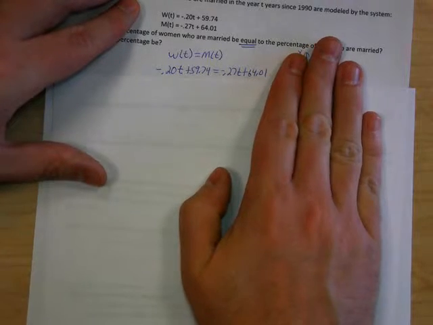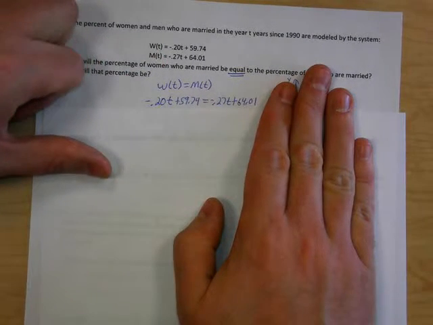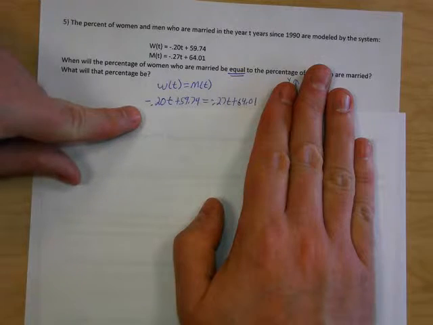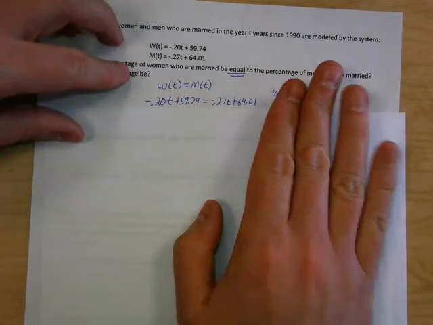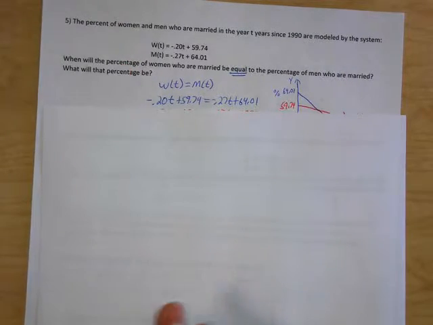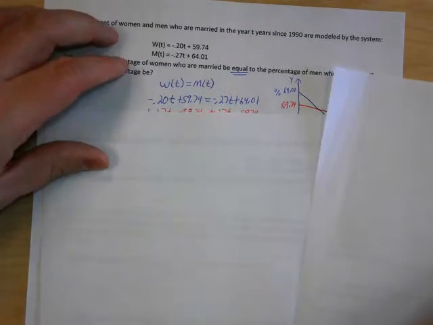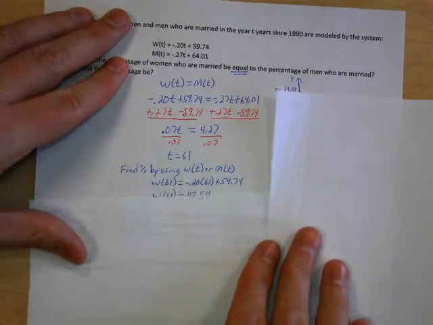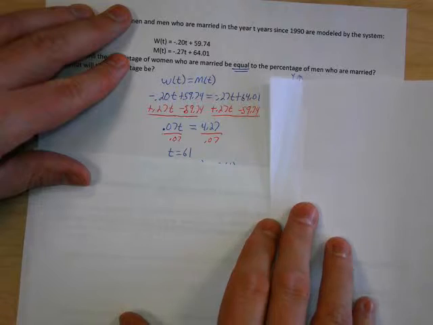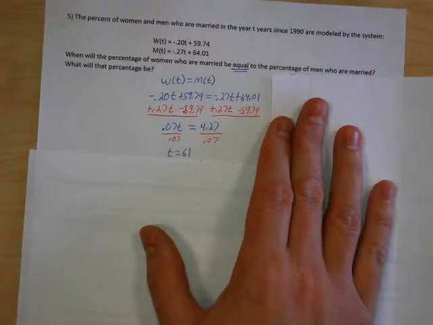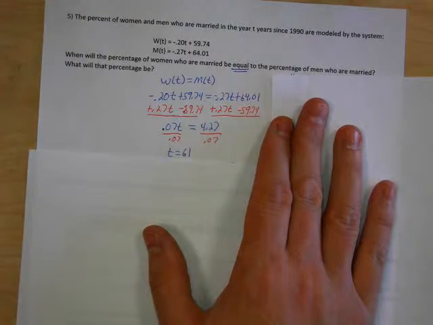They're going to be messy because of the decimals in there, but then solve that equation. Again, I'm going to show the answer up here for the sake of time. You end up getting T equals 61 when you solve that. That tells you the number of years since 1990, so that'll be the year 2051.